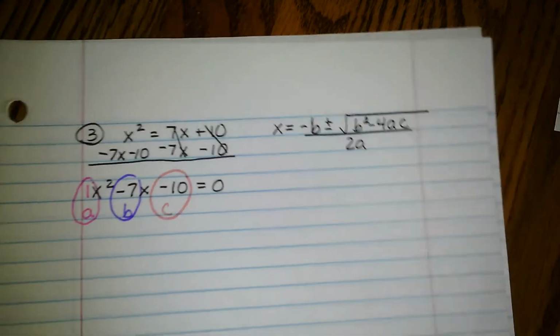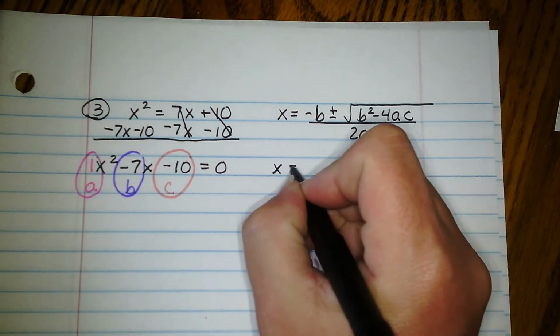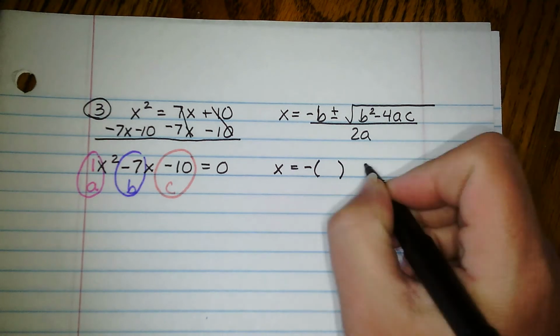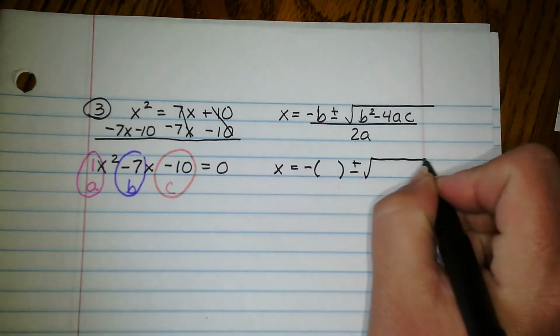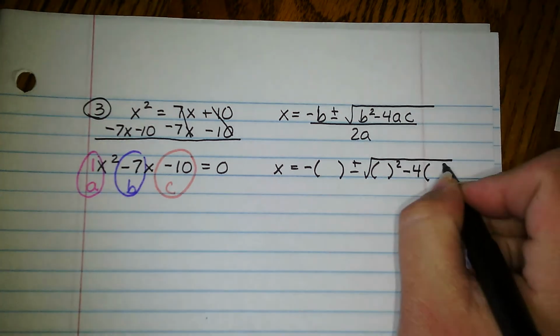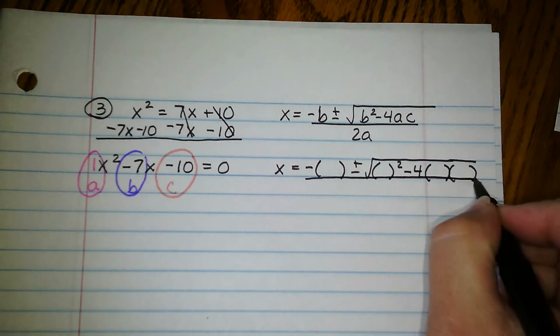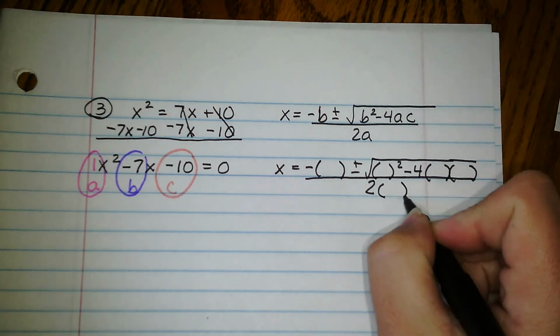Now, here's my quadratic formula, and I rewrote it because it's on a different page. And I'm going to fill in. So we have x equals negative b plus or minus square root b squared minus 4 times a times c, all over 2a.